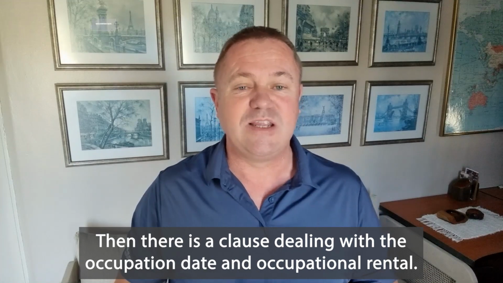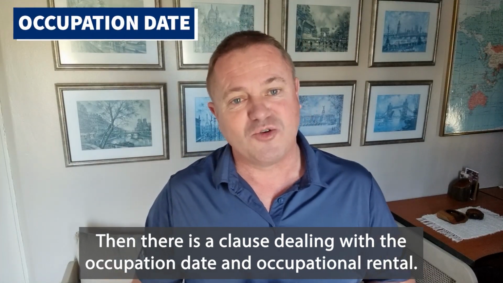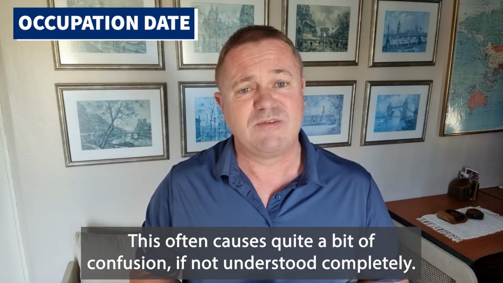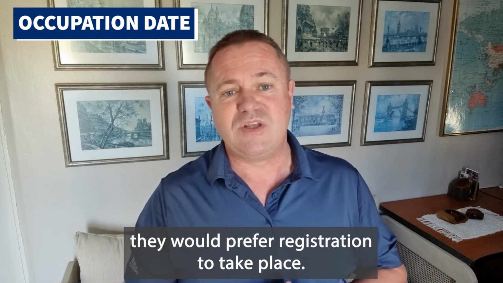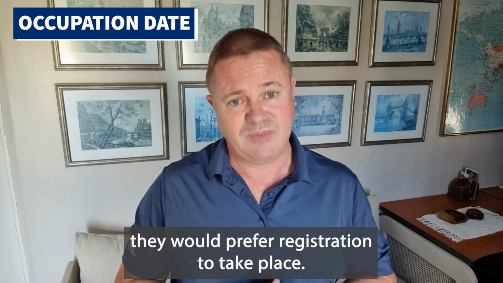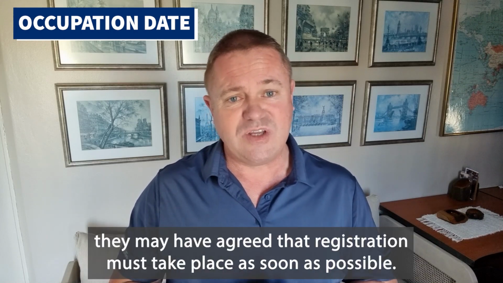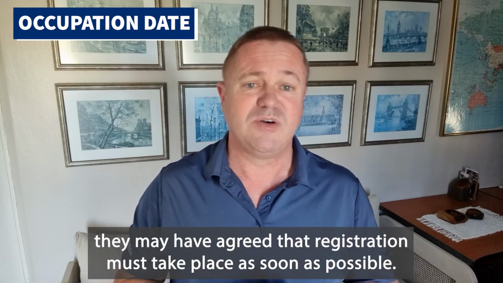Then there's a clause dealing with the occupation date and occupational rental. This often causes quite a bit of confusion if not understood completely. So as mentioned before, we have the registration date or transfer date, which is the date on which the parties have agreed they would prefer registration to take place. Or of course they may have agreed that registration must take place as soon as possible.